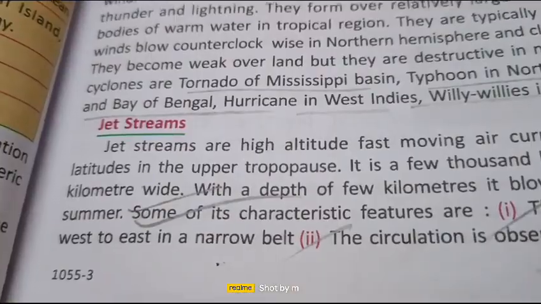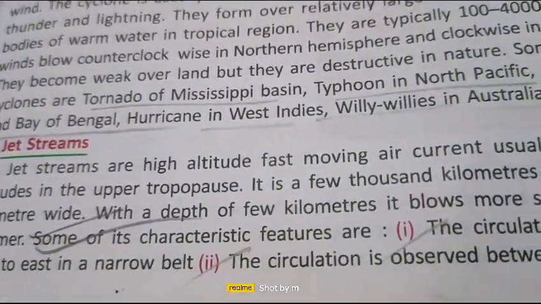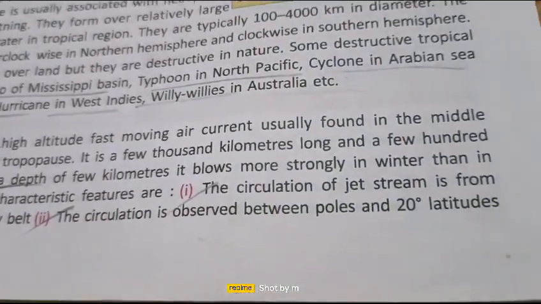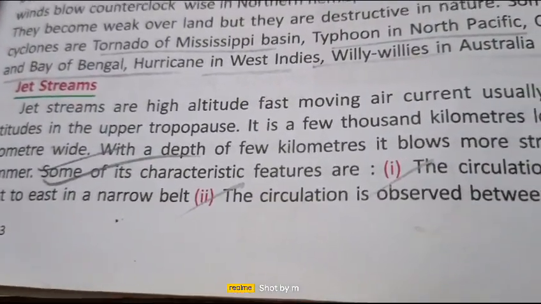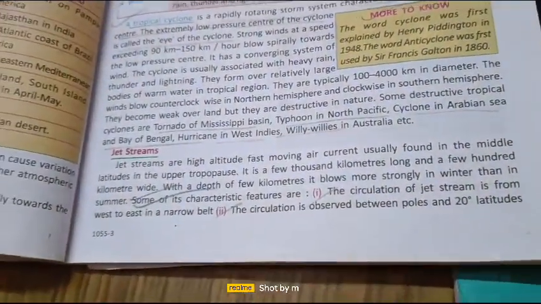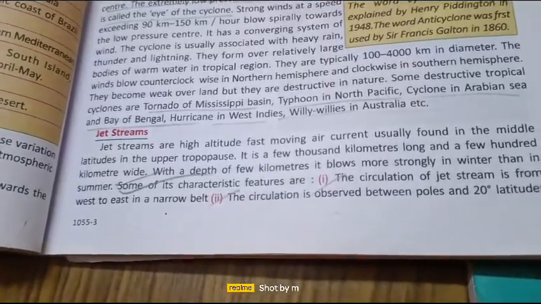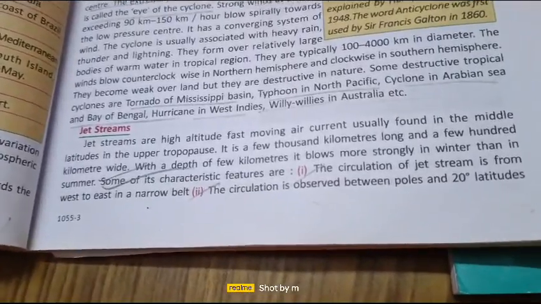What is jet stream? These are high altitude, fast moving air currents usually found in the middle latitude or in the upper troposphere. What is troposphere? They are a few thousand kilometers long and a few hundred kilometers wide. It has a depth of a few kilometers. It blows more strongly in winter than in summer.